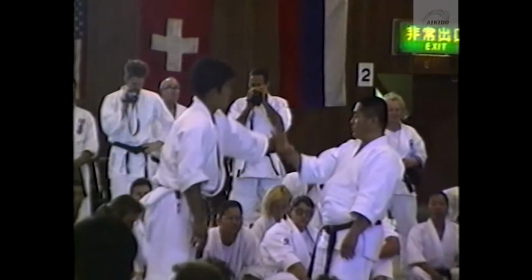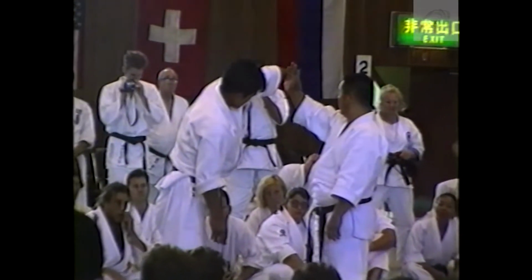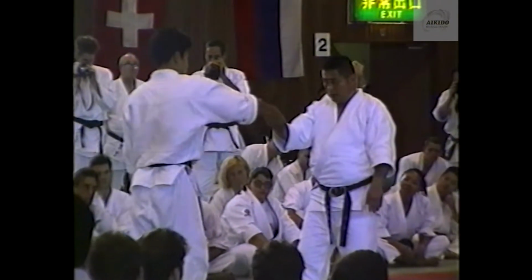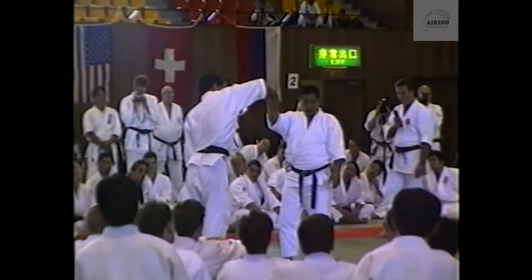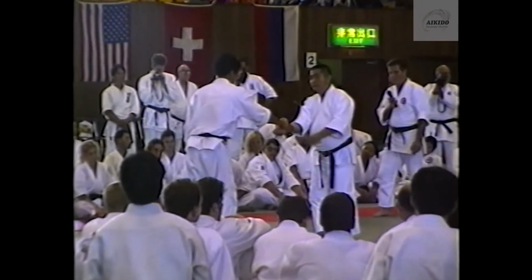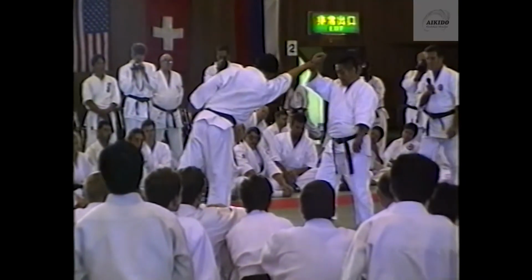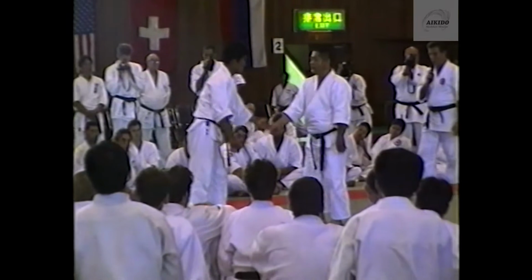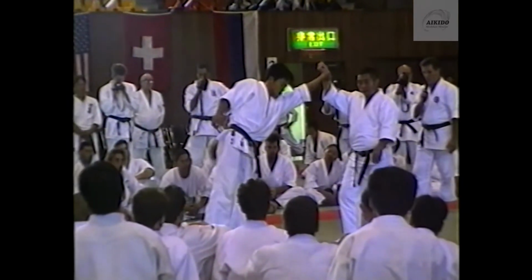And so in the Jodan Kazushi, what you want to do is cause uke to go into this position. Okay, you can make him go into various positions, this way or the other way.